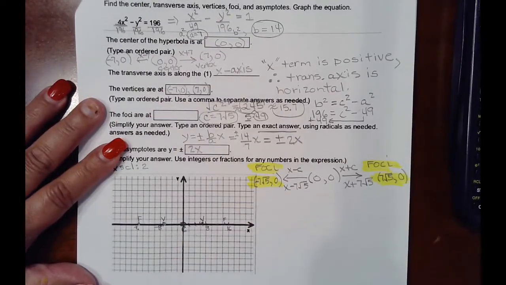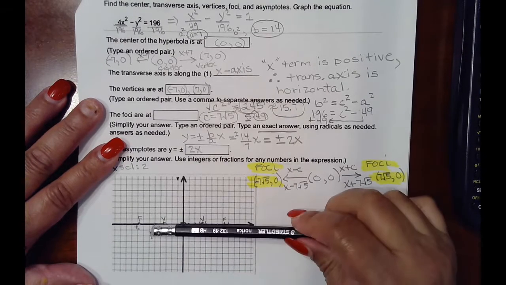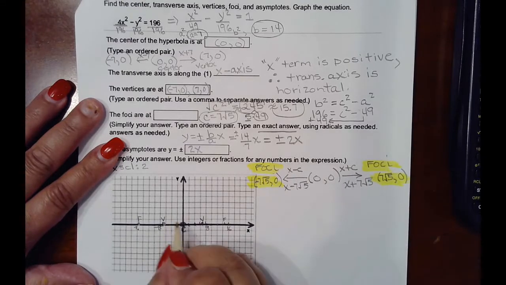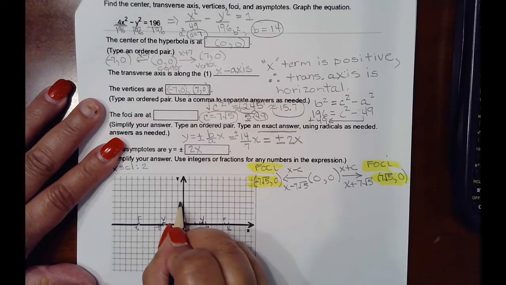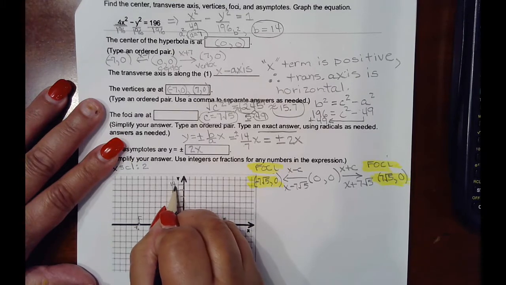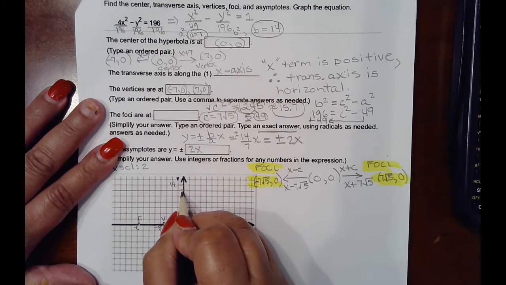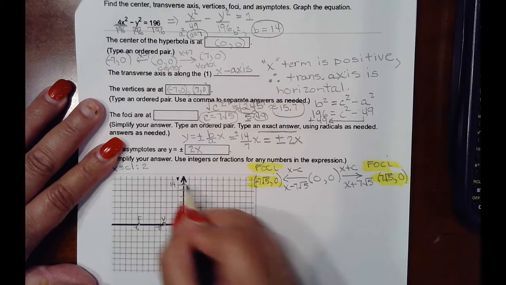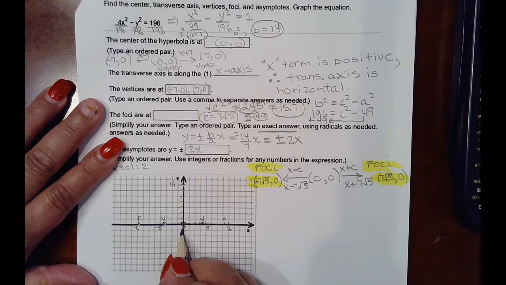Okay, so now let's see. What was my B value? My B value was 14, so that means I want to go 14 high, 14 low. So 2, 4, 6, 8, 10, 12, 14. Okay, so we're going to go as high as 14 right here, and then as low as negative 14. 2, 4, 6, 8, 10, 12, 14.